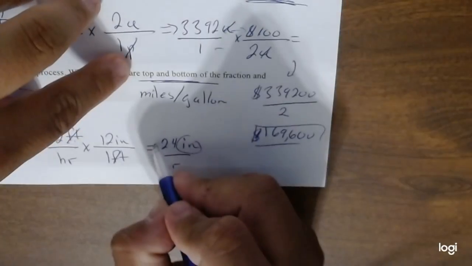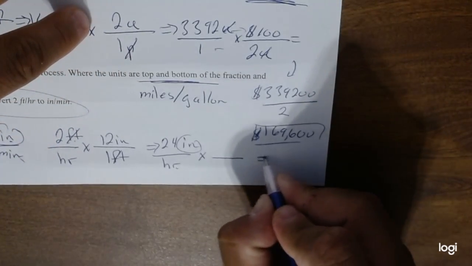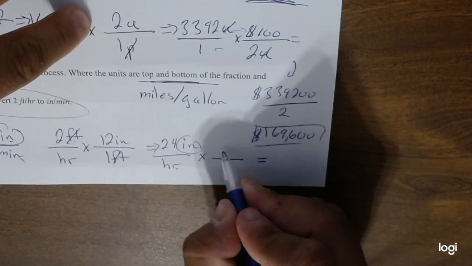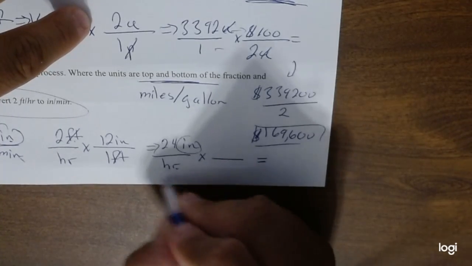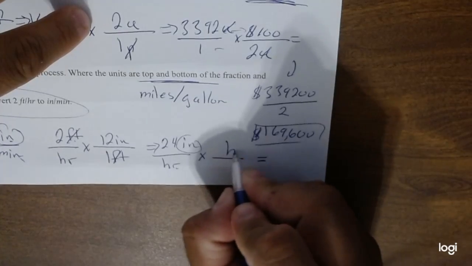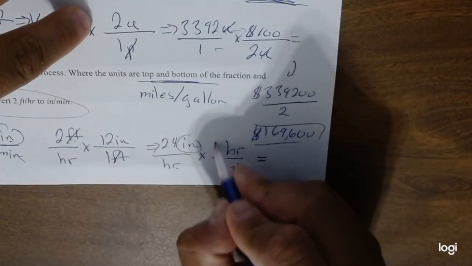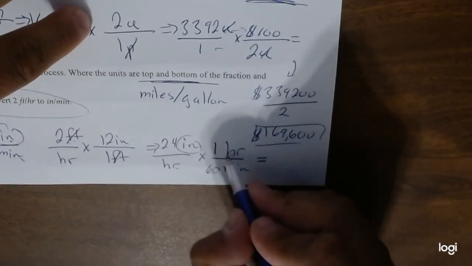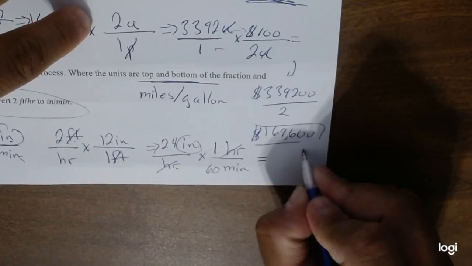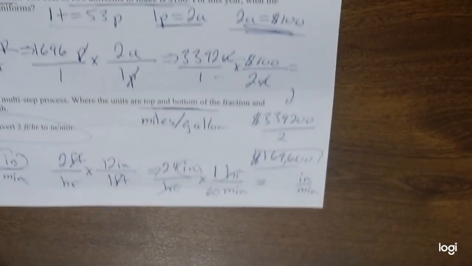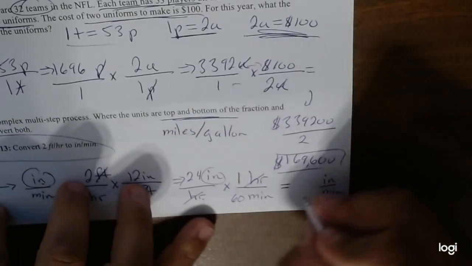Okay, so starting here, how do we go from hours to minutes? Well, for every 1 hour, there are 60 minutes. Now this time, I'm not going to put 60 minutes on top because I want to cancel hours at the bottom, right? So hours must go at the top, and minutes must go at the bottom. It's the only way those cancel. So for every 1 hour, there are 60 minutes. So hours go away, and this time we have to divide, right? So 24 divided by 60 gives us inches per minute. So 24 divided by 60 gives us 0.4 as our answer.